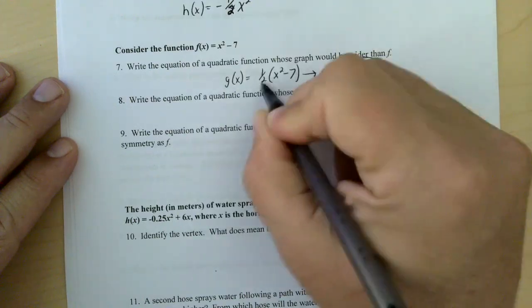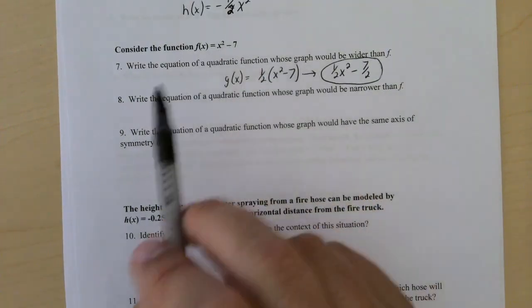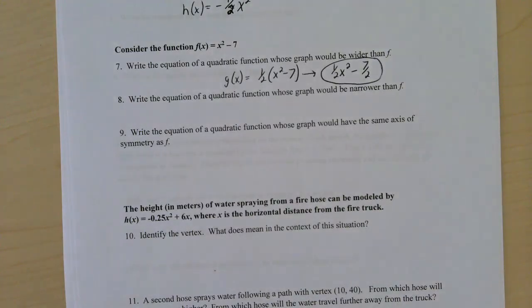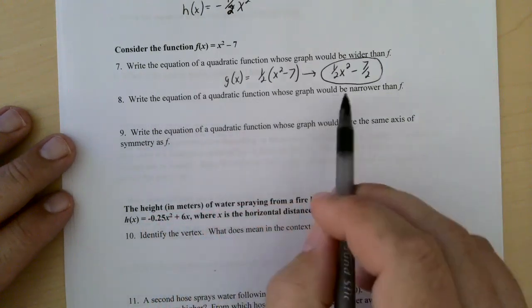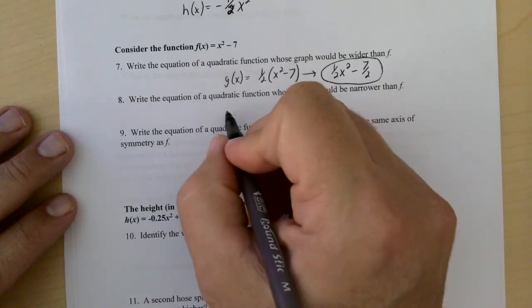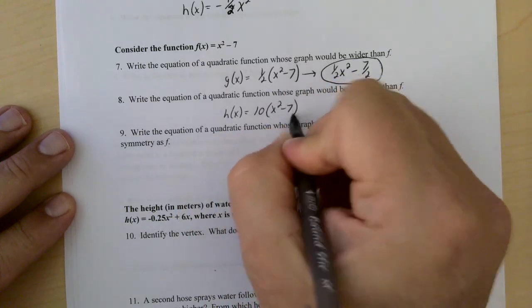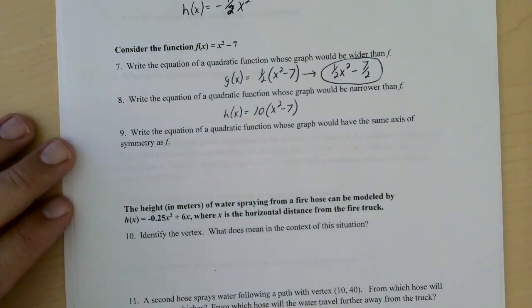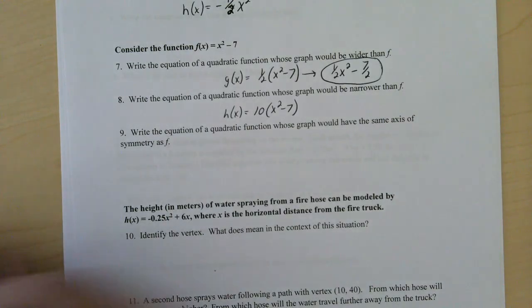Okay? Whatever your number is, you have to then multiply everything from this rule. So the whole entire rule needs to be multiplied by whatever number you have between 0 and 1, and I promise you that's going to shrink your graph, thus making it wider. Okay? So if I want to then, for number 8, write an equation that is going to be narrower, I just make sure I put a number in front that's greater than 1. So if I really wanted to make it really skinny, I'll put like a number like 10. So 10x squared minus 7, but it can be any number you want. Even 1.1 would make it more narrower than the original. So as long as your number is greater than 1, it'll be fine.